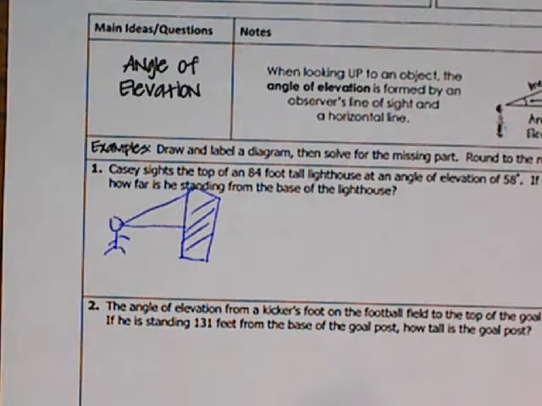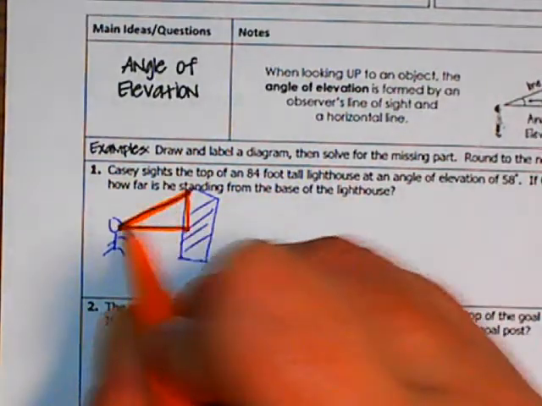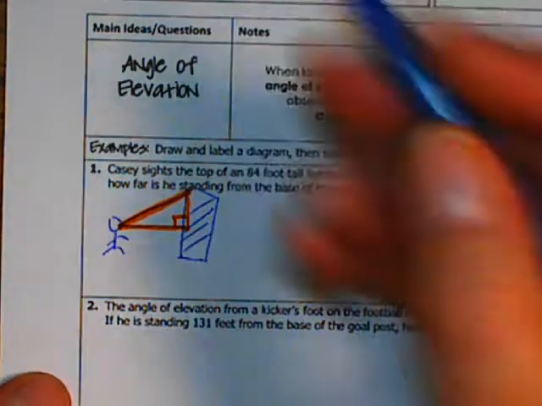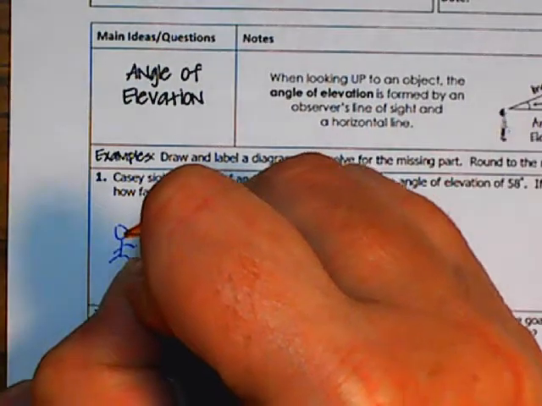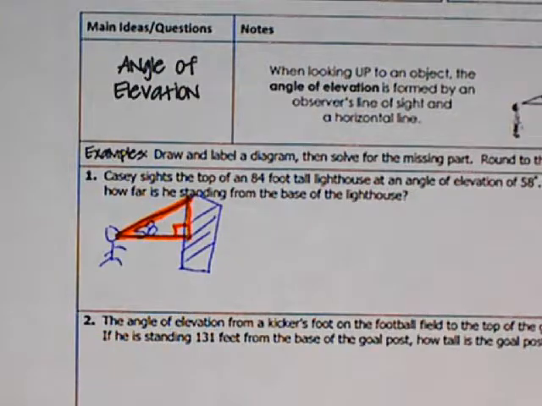So I get to laugh at y'all's drawings because I'm sure y'all will be laughing at mine. Nobody's laughing. Yeah. There's our right triangle. Okay? Just so that you know. And I'm going to put the 58, ooh, I made this small. I'm going to put the 58 in the angle where it belongs.